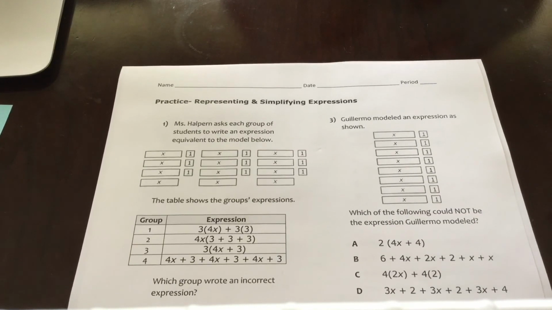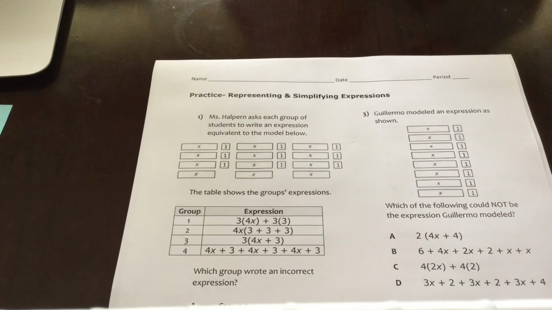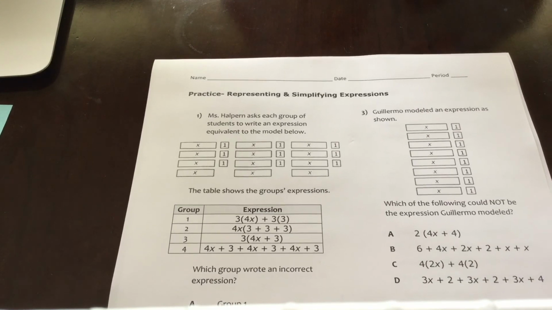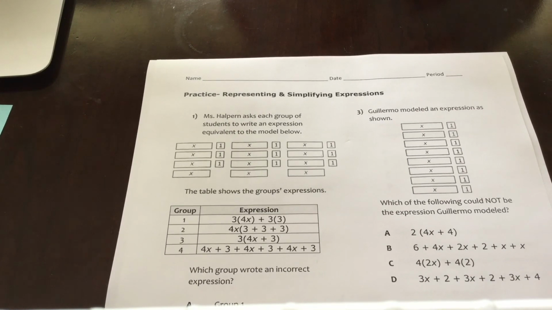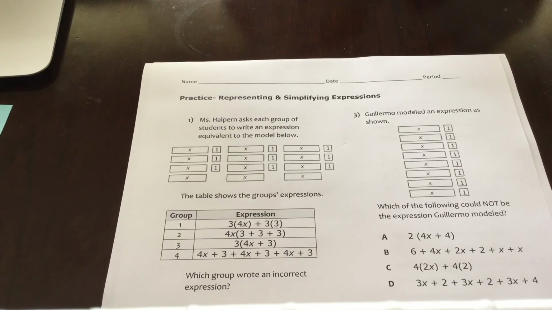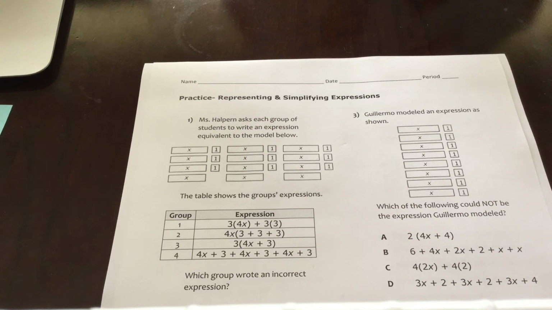For problem number 1, it states Ms. Halpern asked each group of students to write an expression equivalent to the model below. And the table shows the group's expressions. Which group wrote an incorrect expression? And there's a lot of simplifying that needs to be done before you can tell who is incorrect.